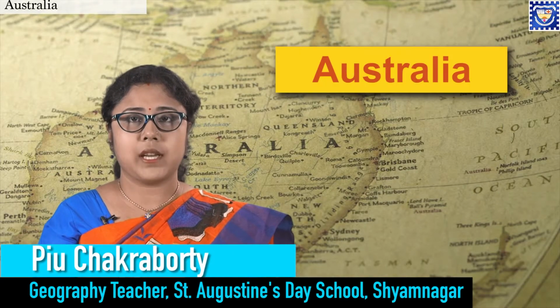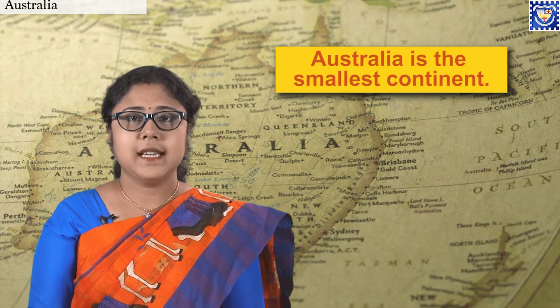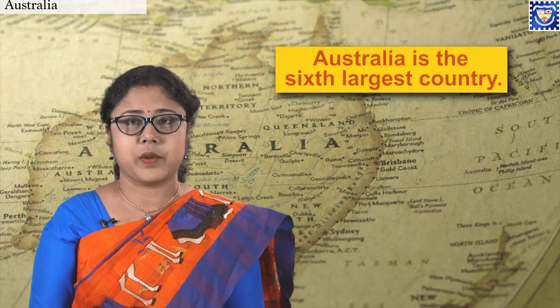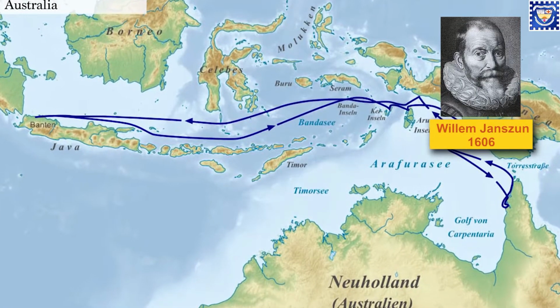Today's topic is Australia. All of us know that Australia is an island continent and the smallest continent in the world. It is occupied by a single country, and it is the sixth largest country in the world and almost double the size of India. Australia was first sighted by a Dutch navigator, William Janszoon, in 1606.